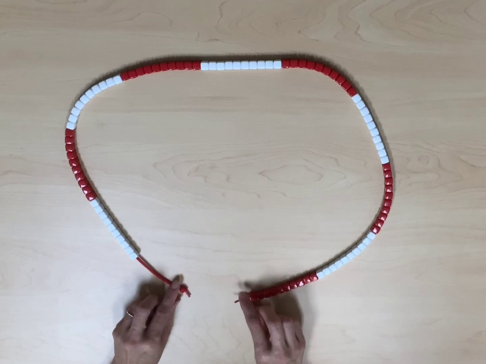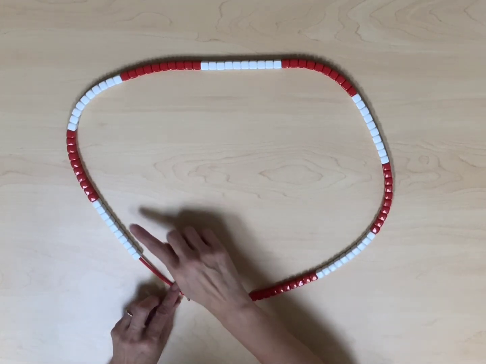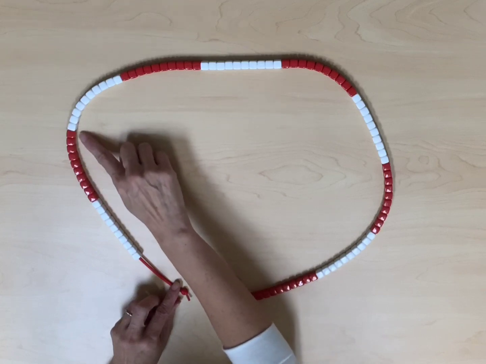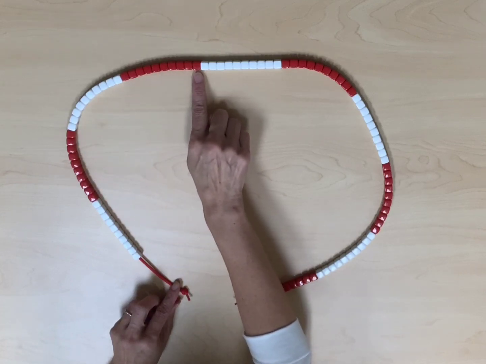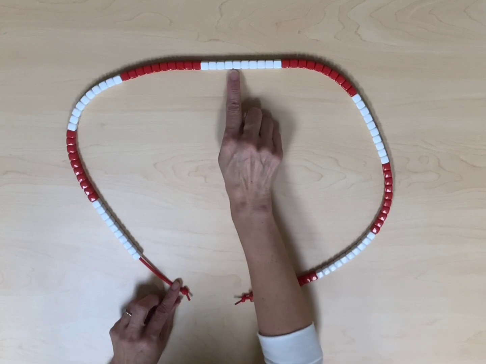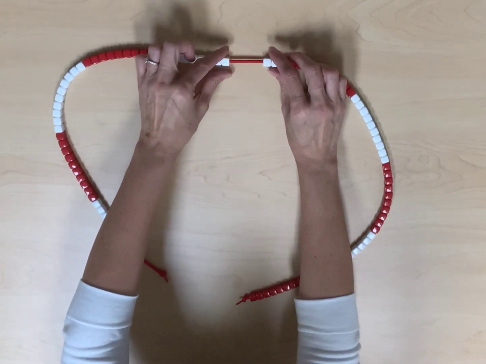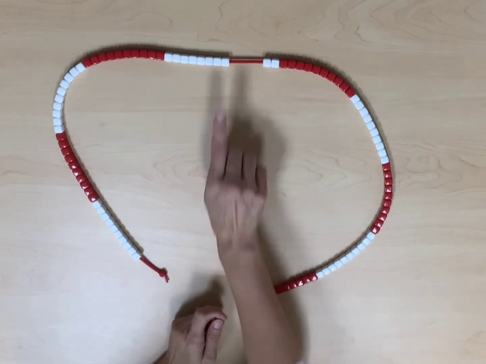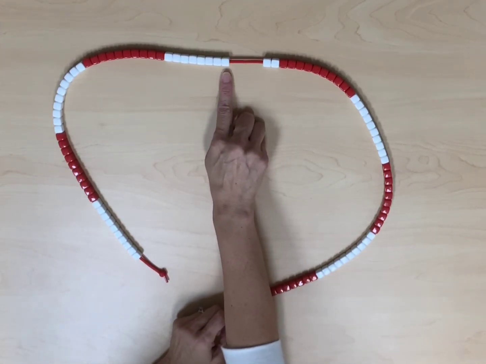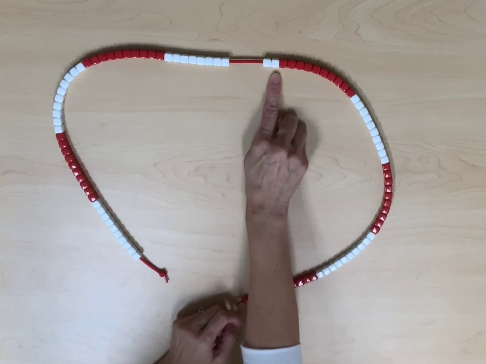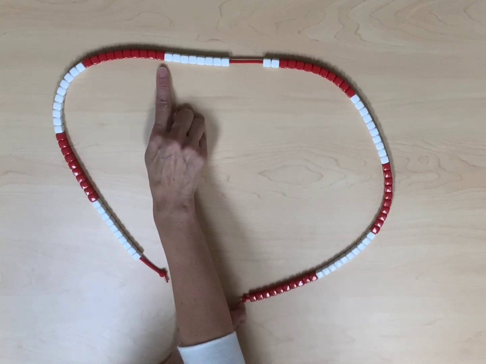Another task you can have students do is find a particular number, such as 48. 10, 20, 30, 40, 1, 2, 3, 4, 5, 6, 7, 8. I found 48. And then ask them, is 48 closer to 50 or 40?